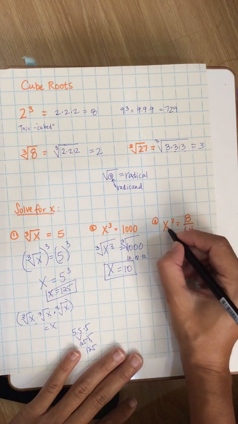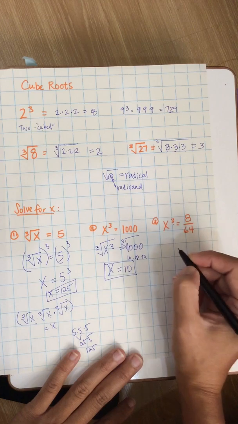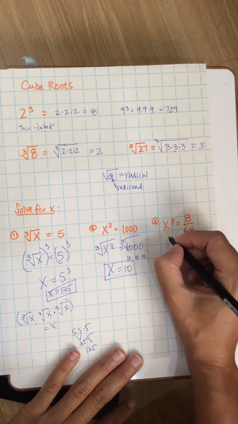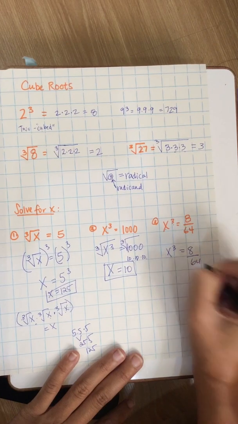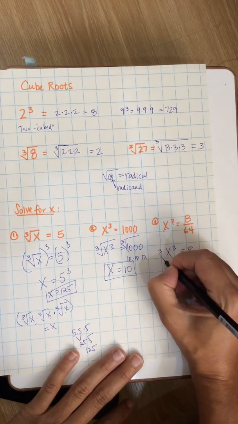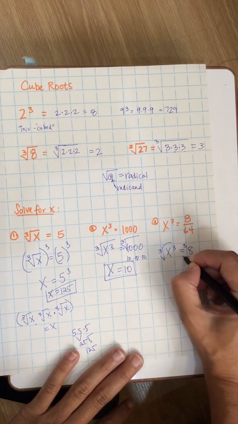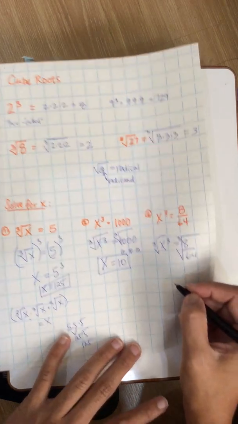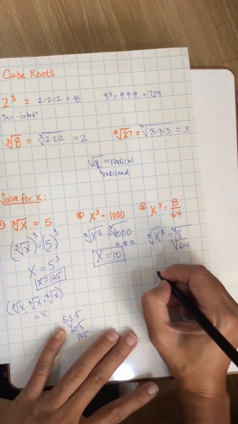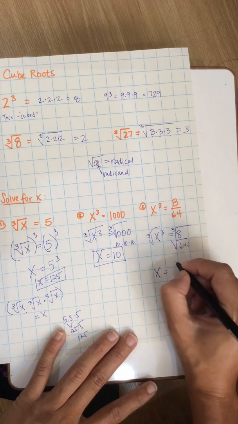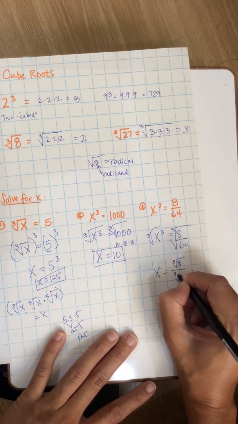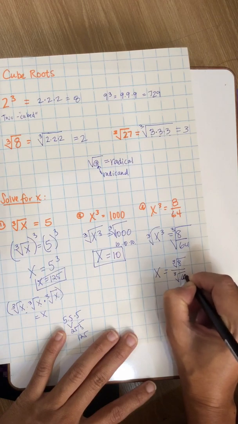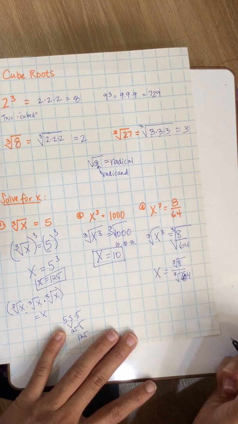All right, same thing. x cubed equals 8 over 64. I want to get rid of this cubed so x is by itself. So let's take the cube root of it, because that is the inverse operation. Whatever I do to one side, I've got to do to the other. So all this cube root and cube stuff goes away. Now I have x, and then I have this thing. Remember, if I have a fraction, I can split it up like this so it's easier to work with.